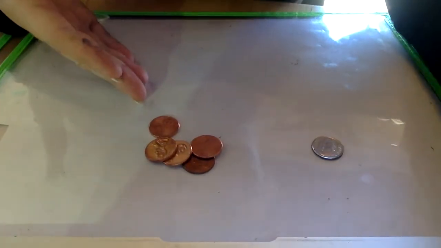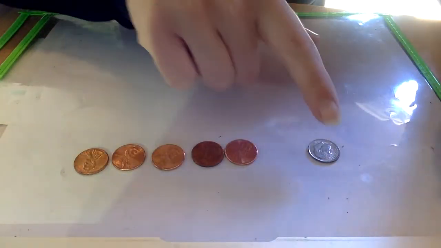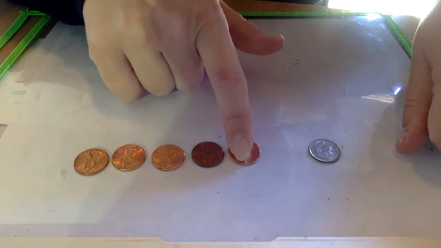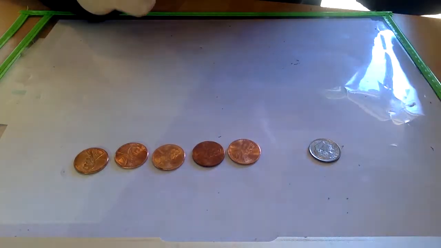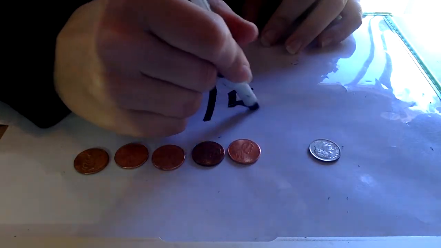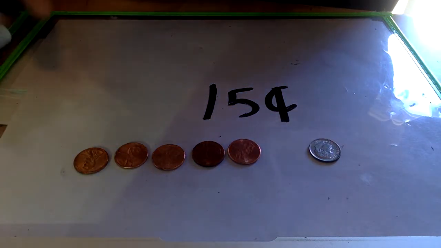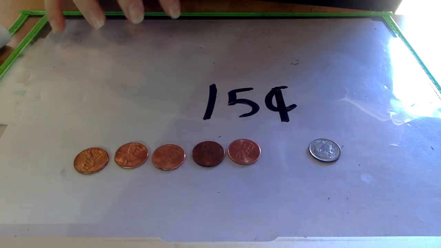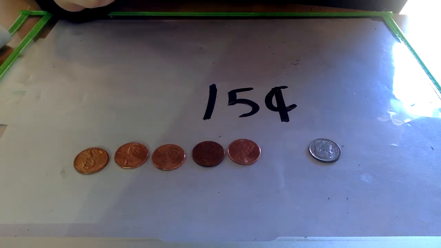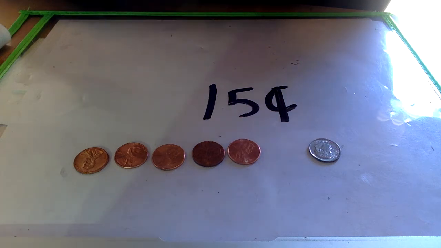Then I count how many cents I have altogether. So I kept my dime separate. I'm going to lay out all my pennies I got, and I'm going to count. 10, 11, 12, 13, 14, 15. So I made 15 cents. On the sheet of paper, you would write down 15 cents in the 15 cents column, and whichever amount of cents reaches the top of a column first is the one that wins, and then you'd be able to finish the activity by filling them all in.